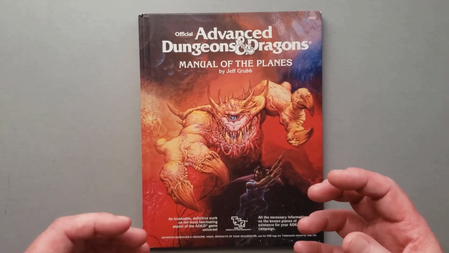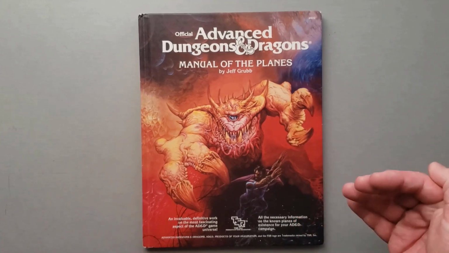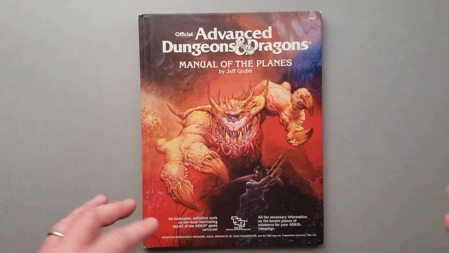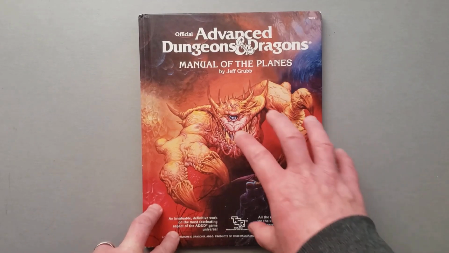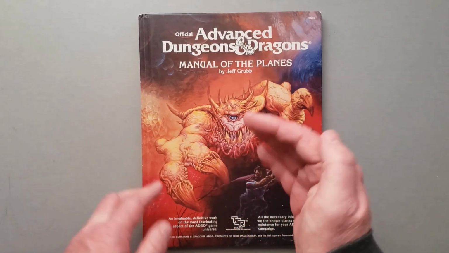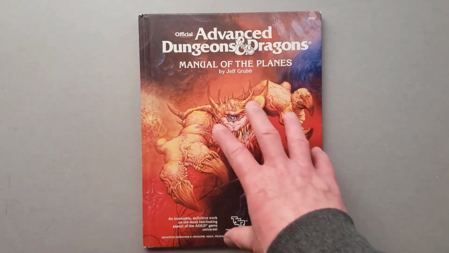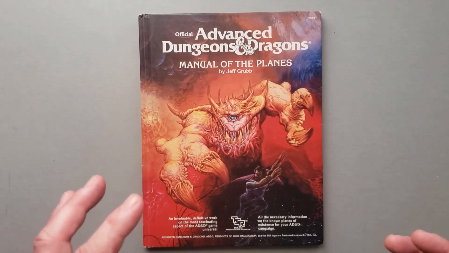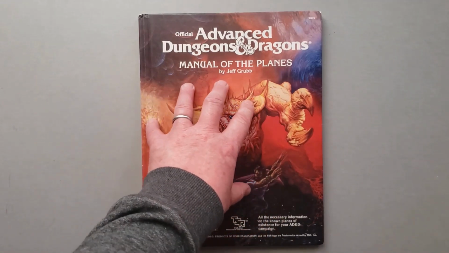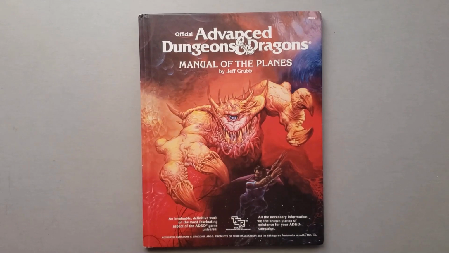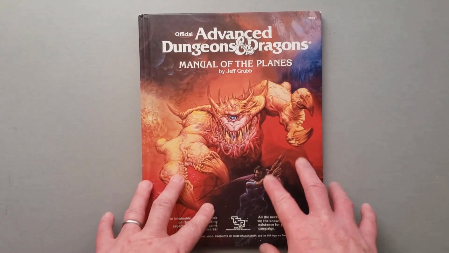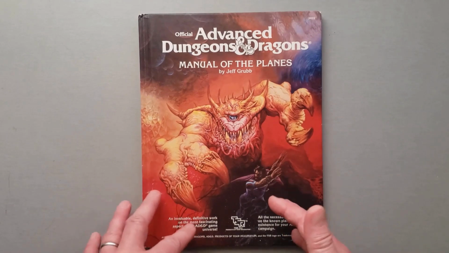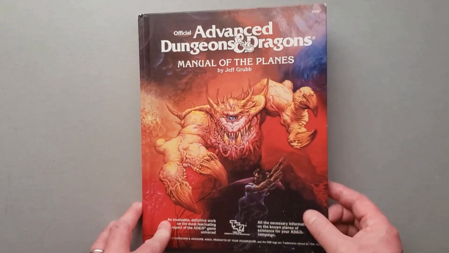It does go a little bit into how your character's abilities are going to change when you're adventuring on each plane. But by and large, this was written to be sort of an in-between, because as this was being written, second edition Advanced Dungeons and Dragons was already under development. And they knew that if they had a book that came out in 1987, they wanted to continue selling it in 1989 after the new edition was released. So this was written with the understanding that players could still use it with the new edition.